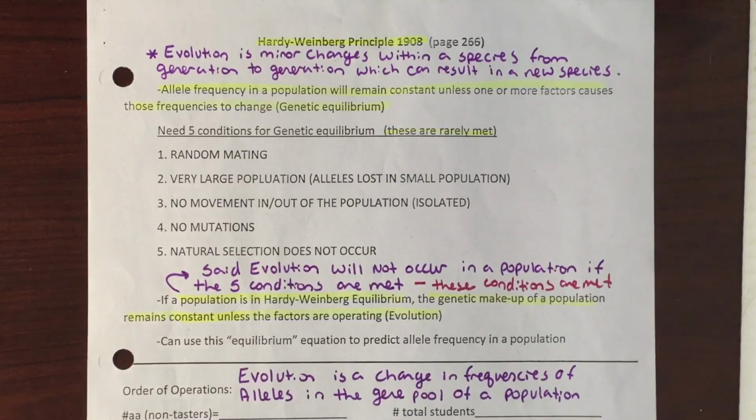So Hardy Weinberg comes up with kind of this mathematical formula, and I'm not going to ask you guys to calculate anything in terms of alleles and gene frequencies and things like that. But you should realize that Hardy Weinberg talk about evolution as minor changes within a species from generation to generation, which eventually can result in new species. And this is kind of what Darwin said with natural selection.